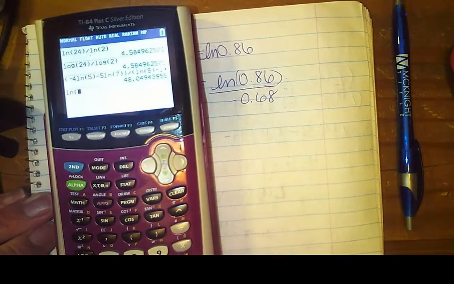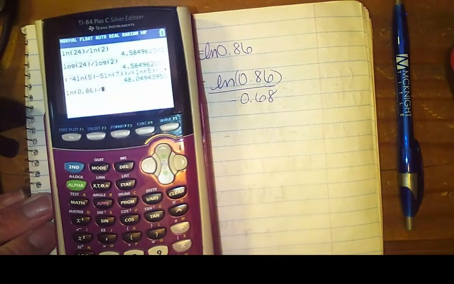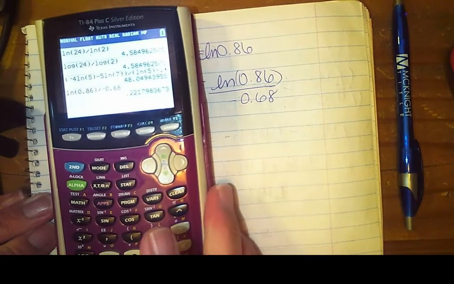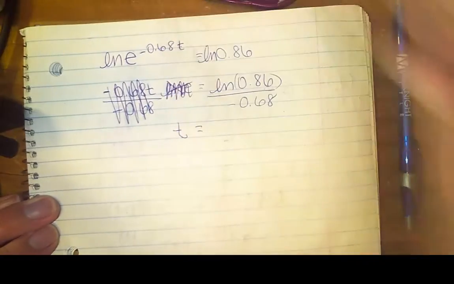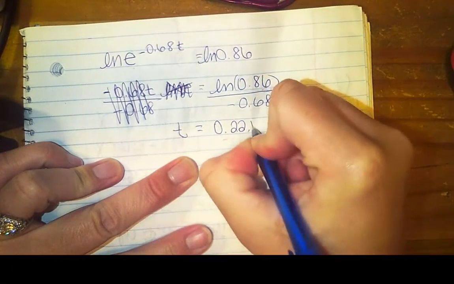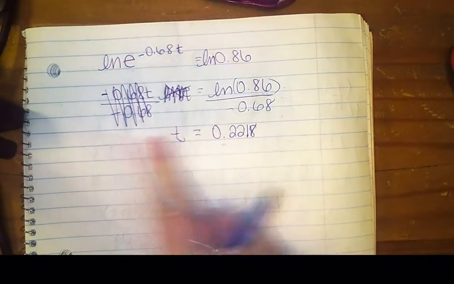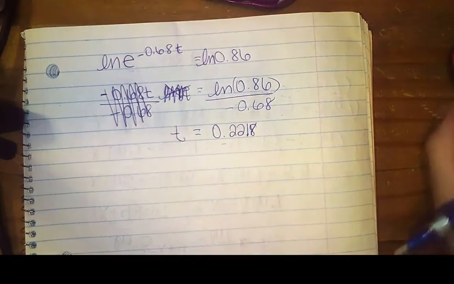So I'll have the natural log of 0.86, close that argument, divided by negative 0.68. And when I do that, I get 0.2218. Okay, 0.2218. So it's just slightly different. It benefits you to use the natural log.